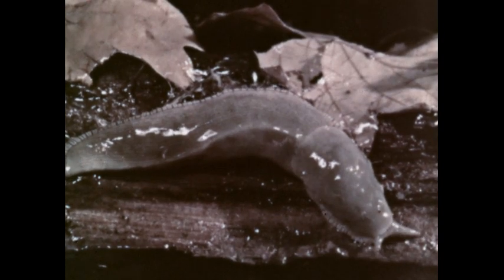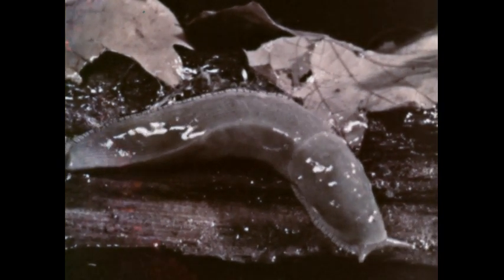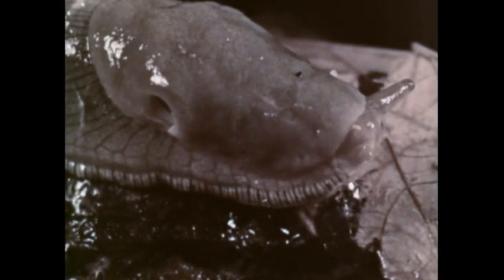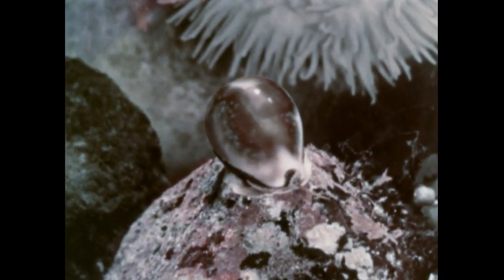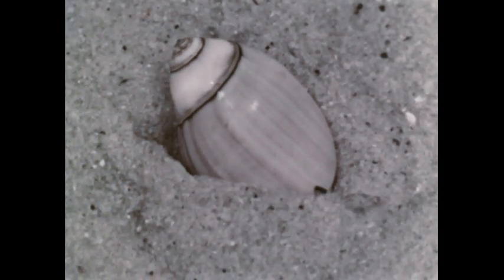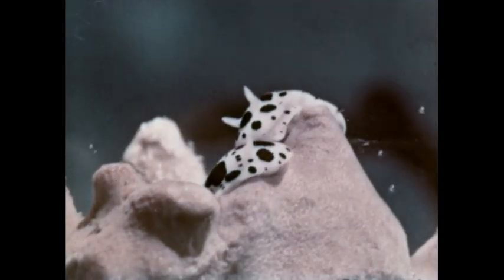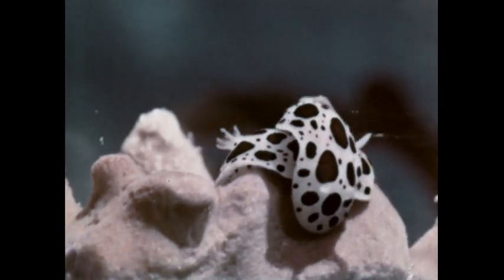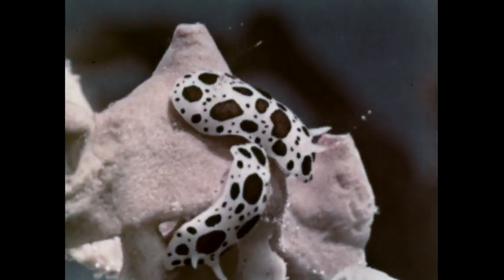The slug is a close relative of the last snail you saw. It is also a land dweller. The greatest number and variety of snails live in the oceans. Slugs also dwell in the oceans. The oceans also contain a great many other relatives of the snail. How do each of the mollusks that follow differ from the snail?